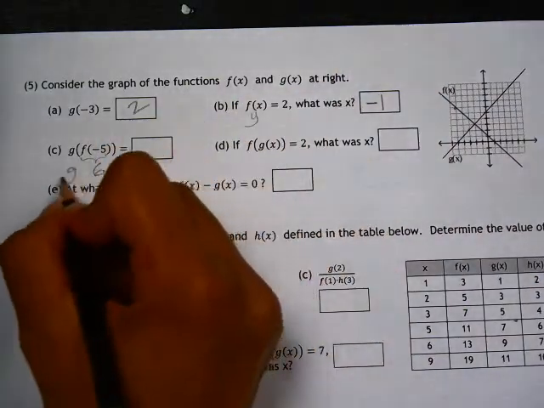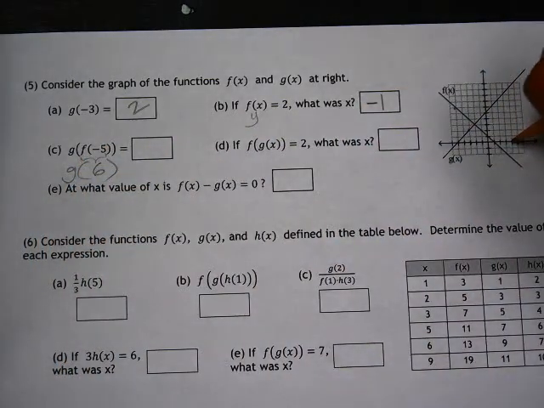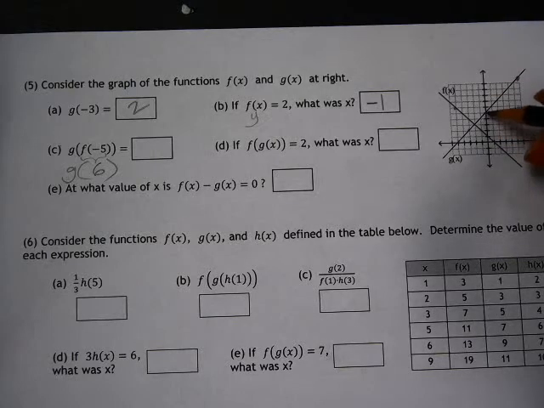But then I'm doing g of 6, so that becomes my input, 1, 2, 3, 4, 5, 6, and go up to function g. It's a little bit off the graph here. That is at 1, 2, 3, 4, 5, 6, 7, 8, 9, 10, 11.